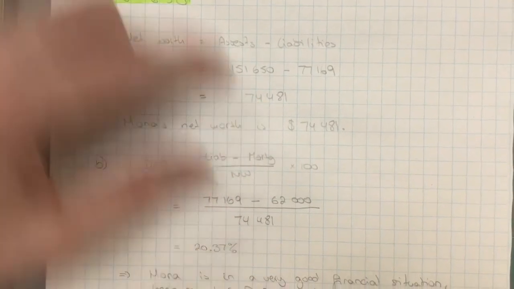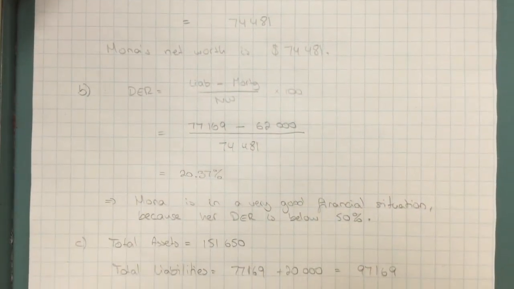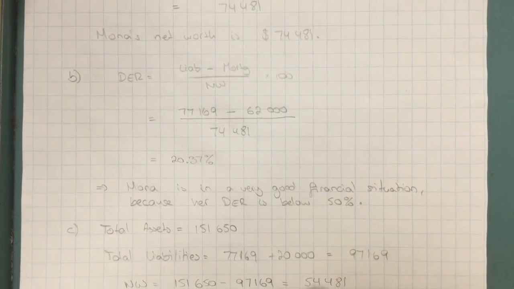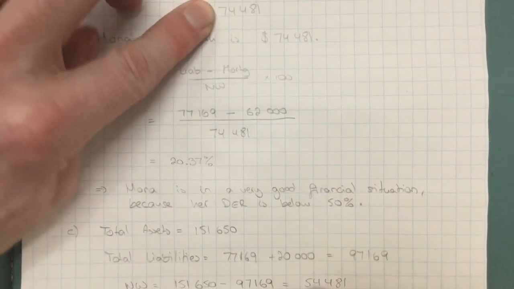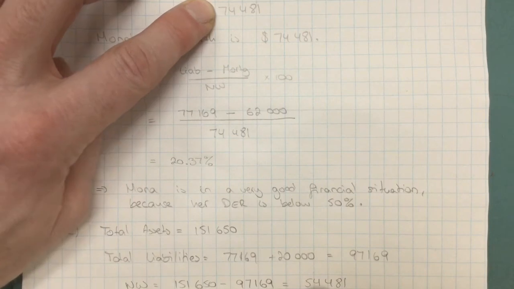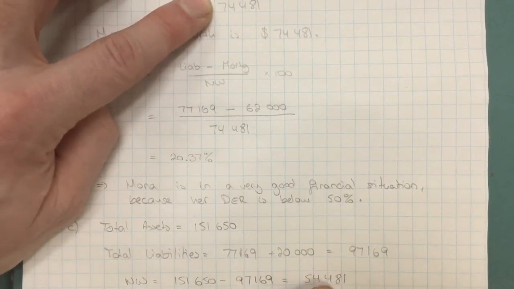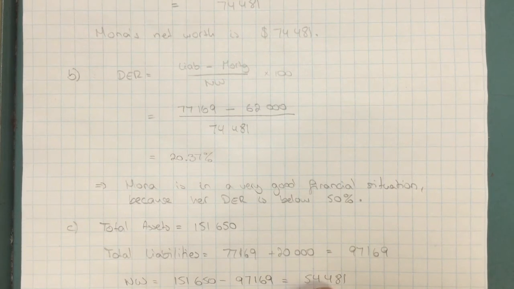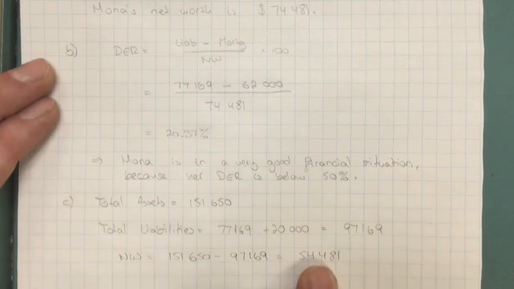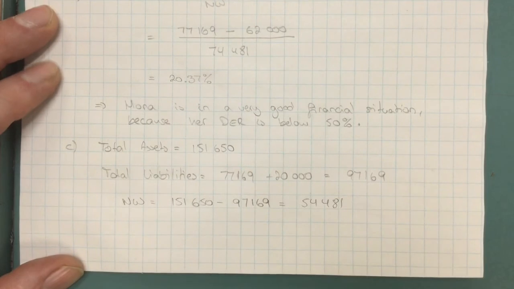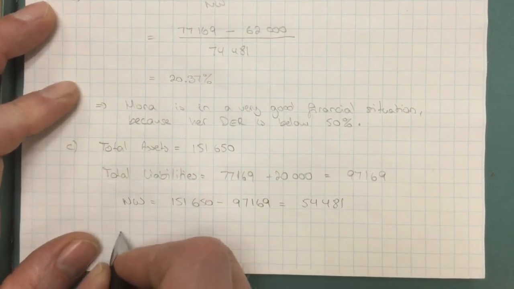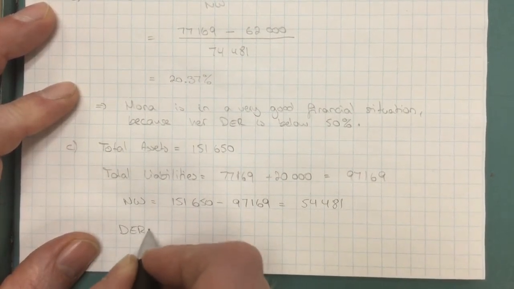And you can see that the difference between the net worth is $20,000. So your net worth initially before the $20,000 loan was $74,000, and your net worth now is $54,000. So that makes sense. But our goal is not to find the net worth. Our goal is to find the debt equity ratio. So let's figure out what the debt equity ratio is.